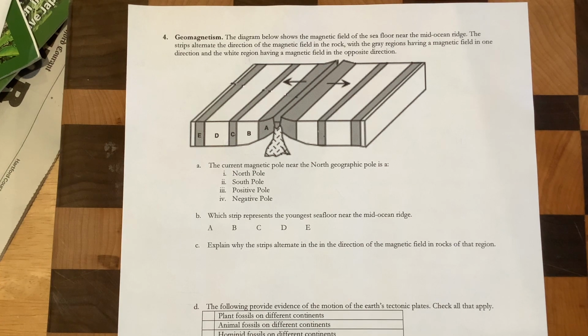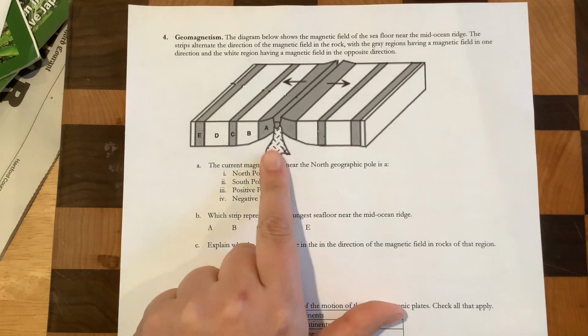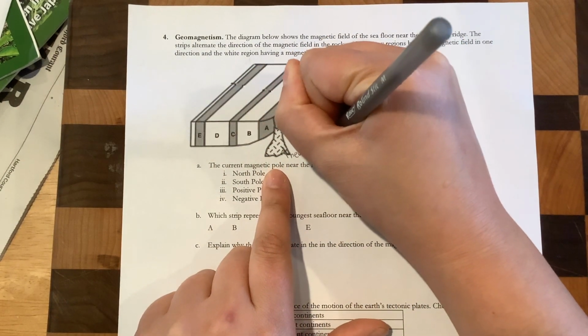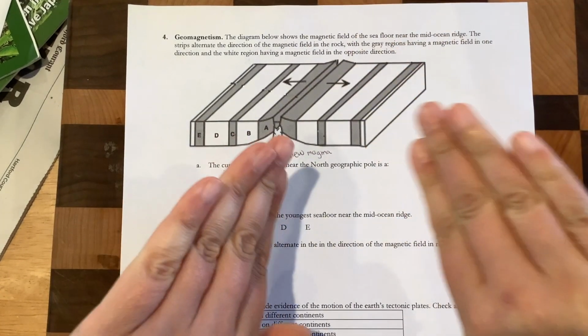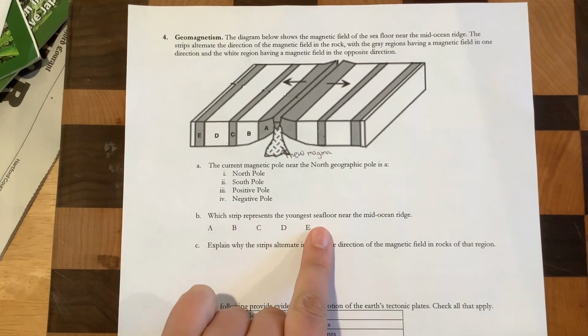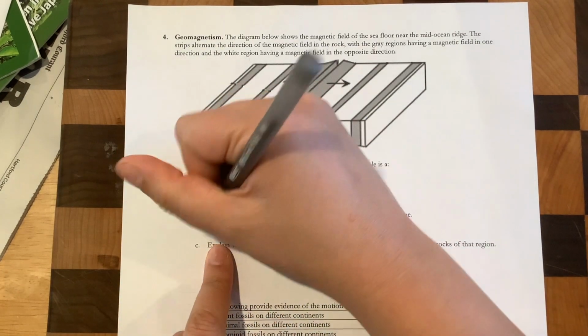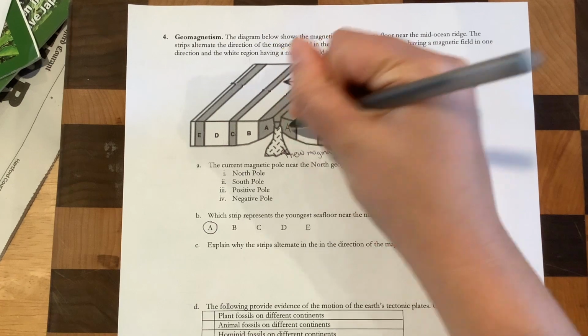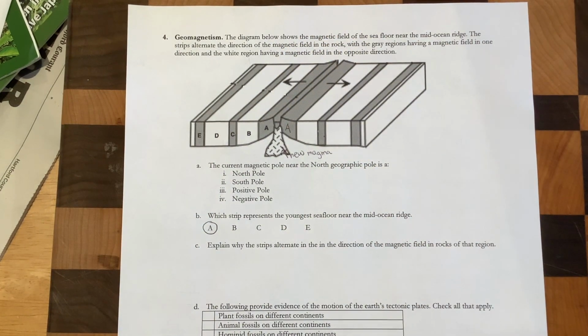of the most important pieces of evidence is this seafloor spreading. Harry Hess discovered that as the seafloor spreads apart, this new magma is coming up here. Old magma hardens and gets pushed to the outside. So the strip representing the youngest seafloor is A. They're also symmetrical. So all of the rock in region A was formed together and cooled together.